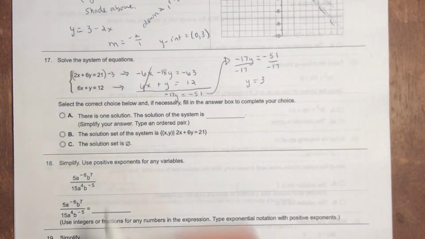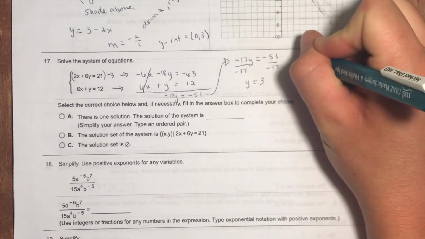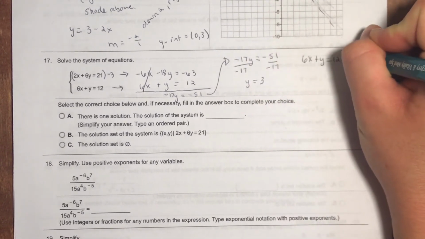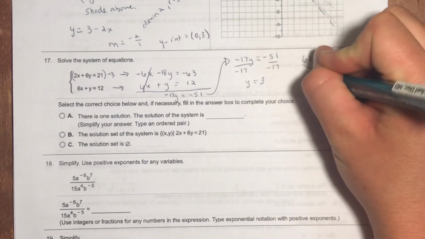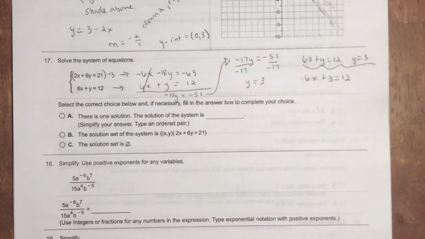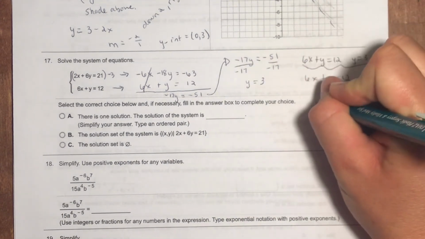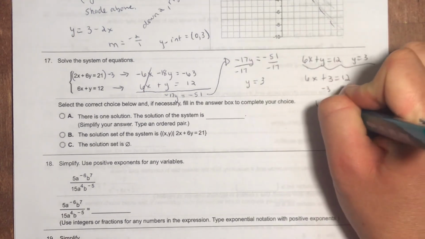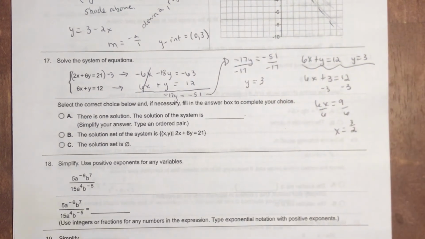Okay, so it doesn't matter. I'll just use the second one. So 6x plus y is equal to 12. And again, we know y is equal to 3. So we have 6x plus 3 is equal to 12. Subtract 3. 6x is equal to 9. Divide by 6, and we have x is equal to 3 over 2 when we simplify 9 over 6.